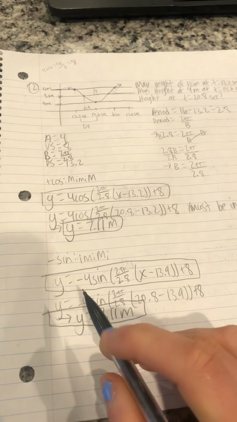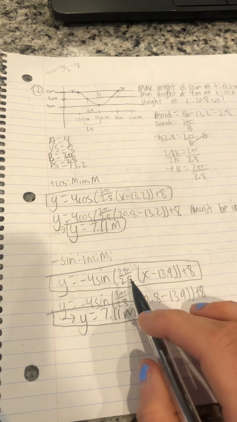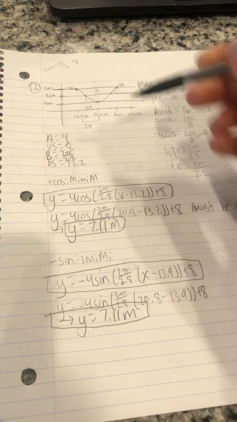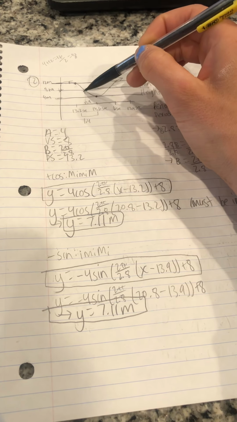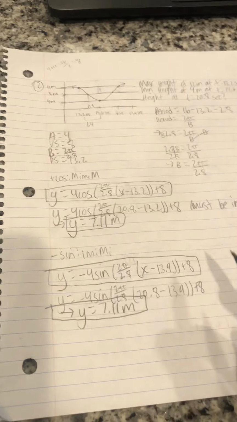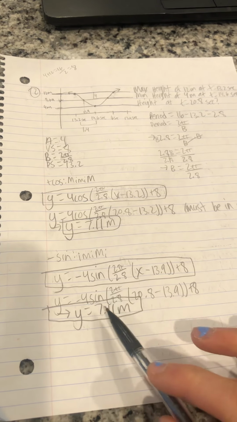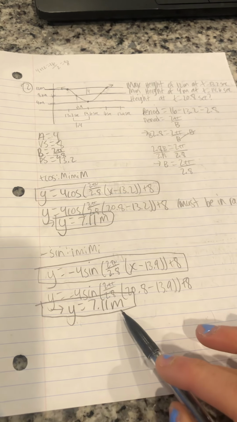So here, I'm going to say negative 4 sine of b, which is 2 pi over 2.8, times x minus your phase shift. So this shifted now from the y-intercept over to 13.9, and then plus your vertical shift, which is 8. Same thing, plug in your 20.8 seconds for x, and you get y equals 7.11.